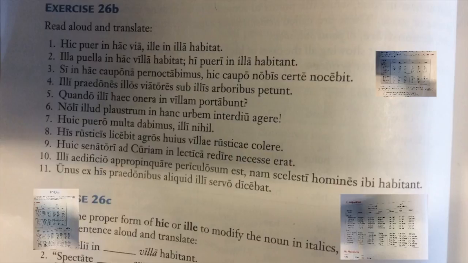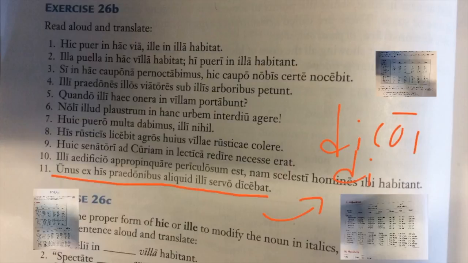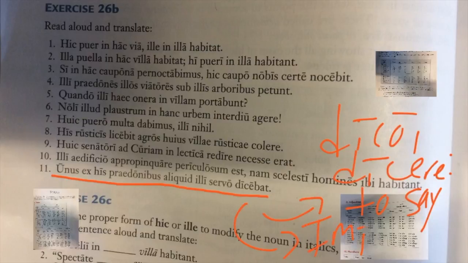Next and last sentence, number 11. Unus ex his praedonibus aliquid illi sero dicebat. Dicebat here is our verb. It's from dico, dicere, which means to speak or say. And this particular form is imperfect, third person, and singular. Unus is just the Latin word for one.